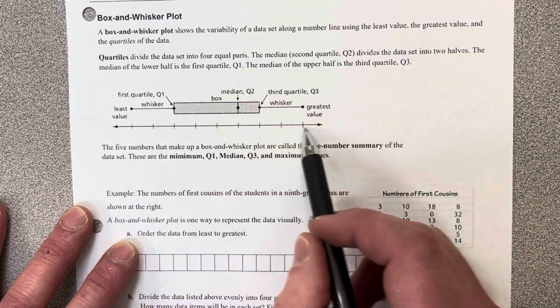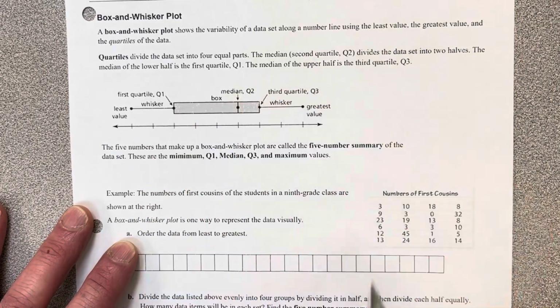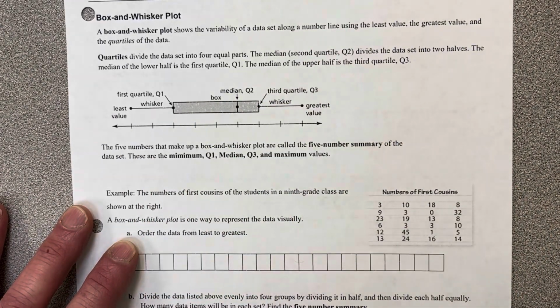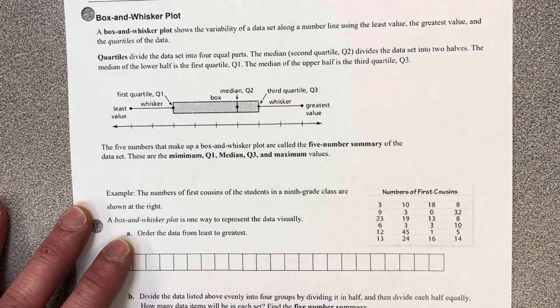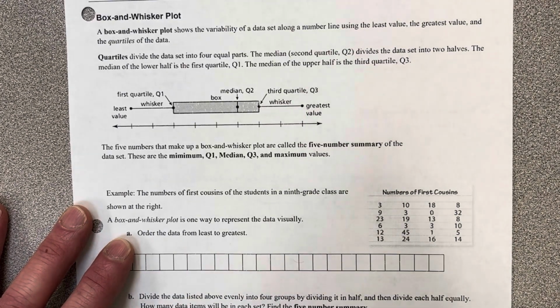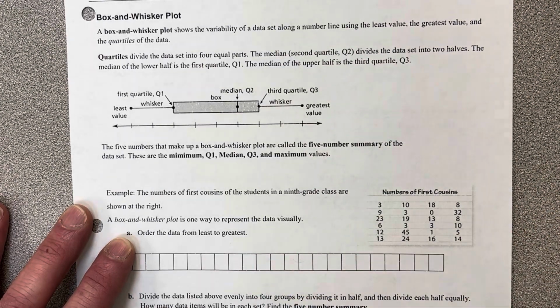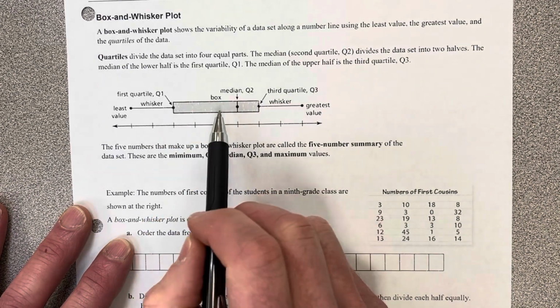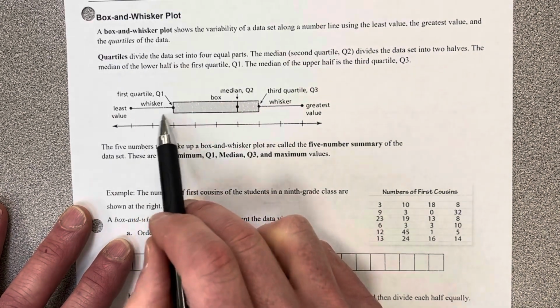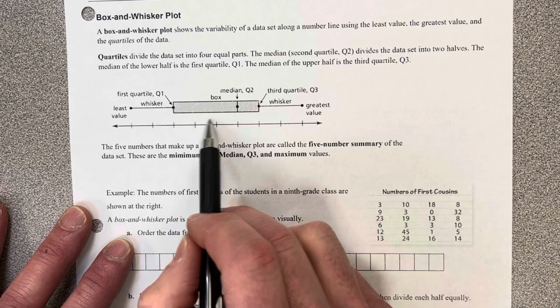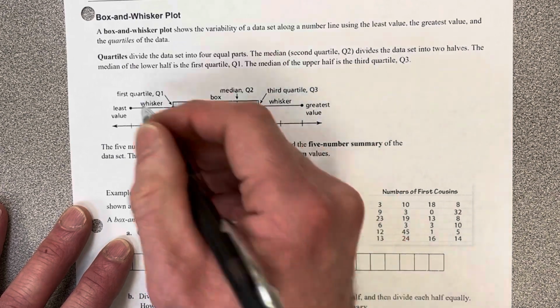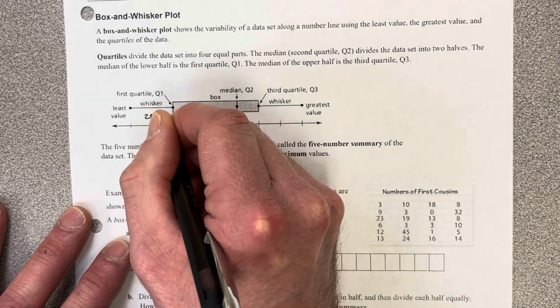And then you can finish your box and whisker plot. And you should have a number line below it to get the spacing right. But what's interesting about box and whisker plots is they show you where your data goes, or how it's concentrated. So every segment, every whisker, and every part of the box is 25% of your data.